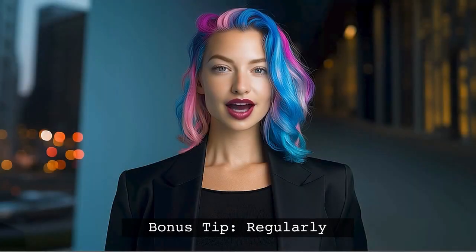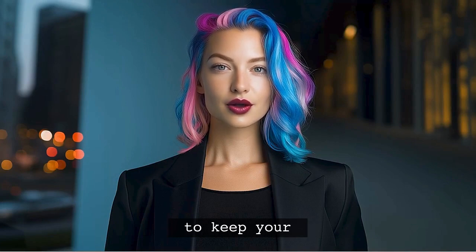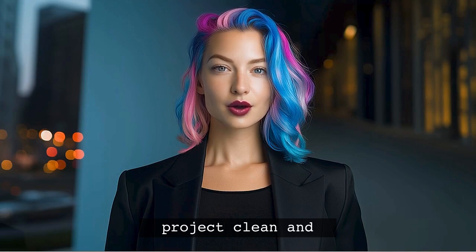Here's that bonus tip I promised. Regularly review your dependencies and remove any that you don't need. This keeps your project clean and efficient.